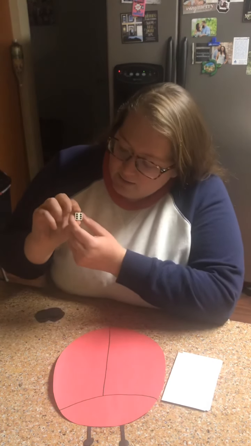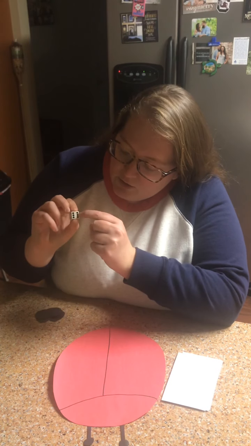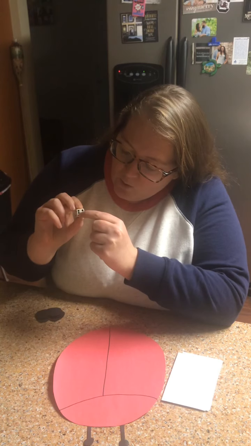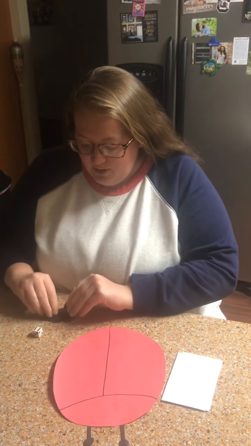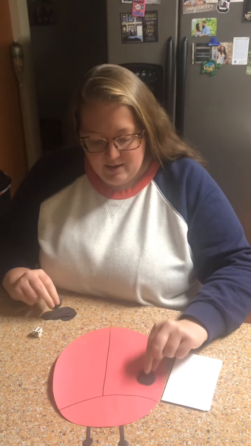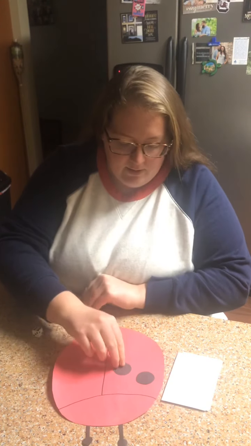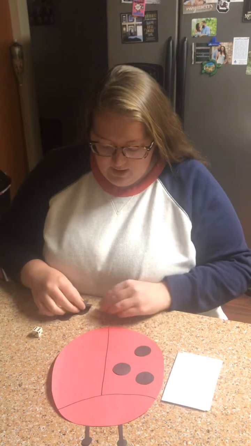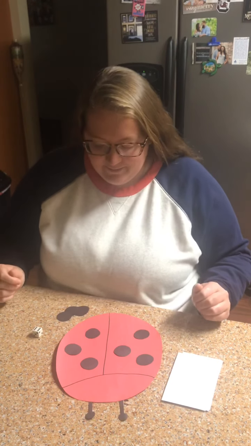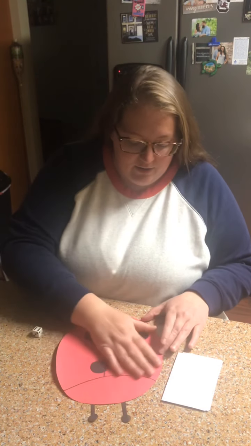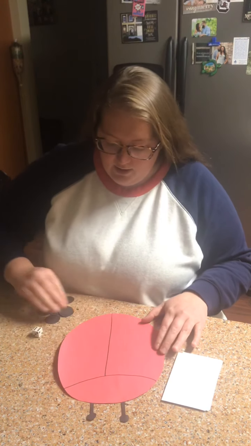So I landed on 1, 2, 3, 4, 5, 6. That means I'm going to put 6 dots on my ladybug. 1, 2, 3, 4, 5, 6. Now my ladybug has 6 spots. And now it's time for my next turn. So I'm going to clear it off. And roll again.